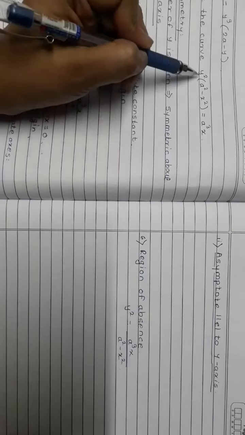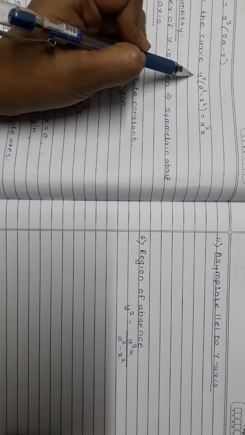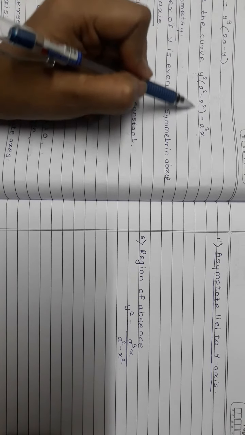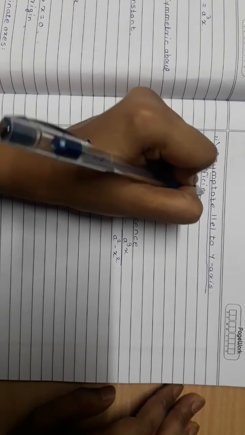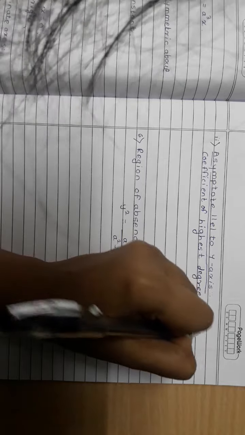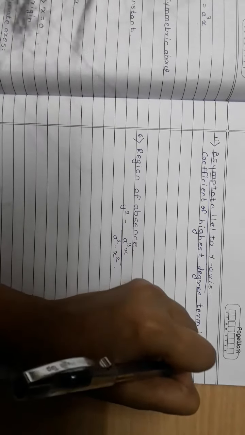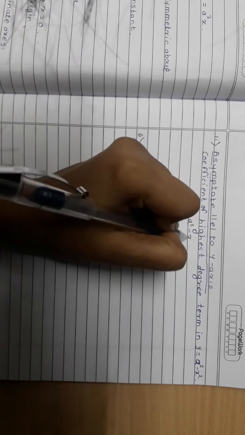The highest degree term of y in the given equation, y squared into (a squared minus x squared), is y squared. So take the coefficient of the highest degree term in y, which is a squared minus x squared, equal to 0.